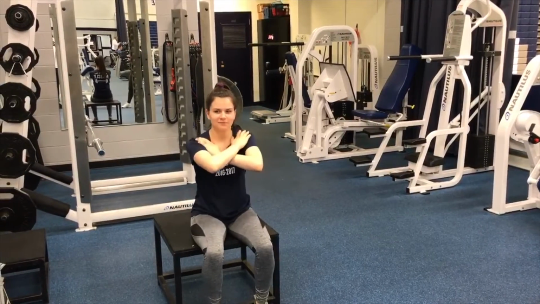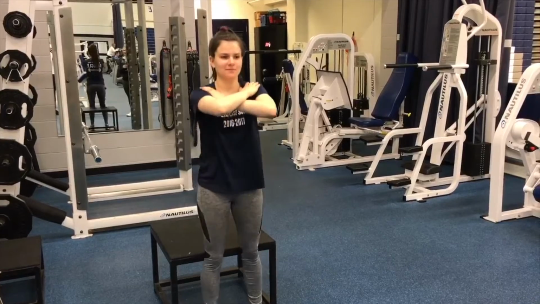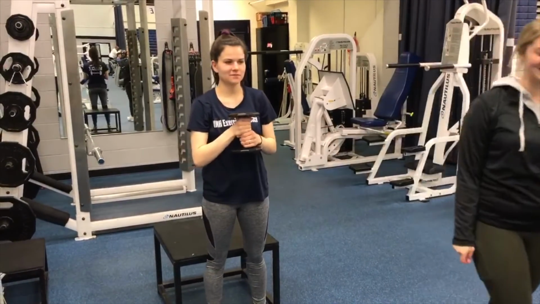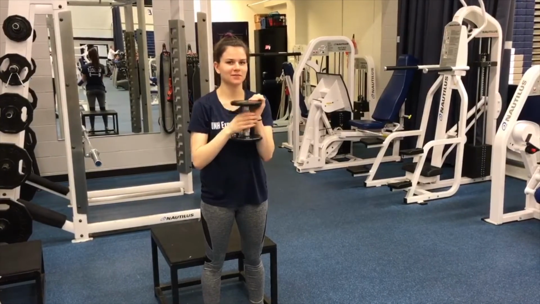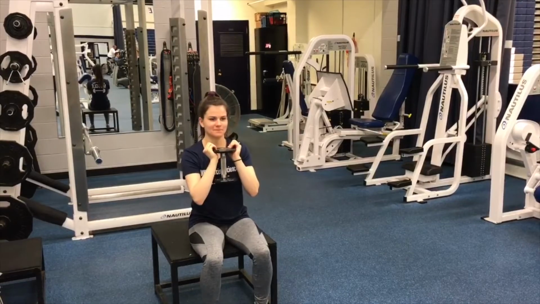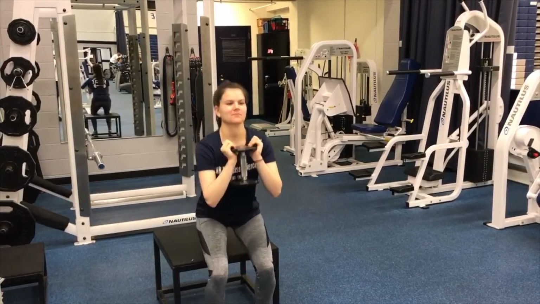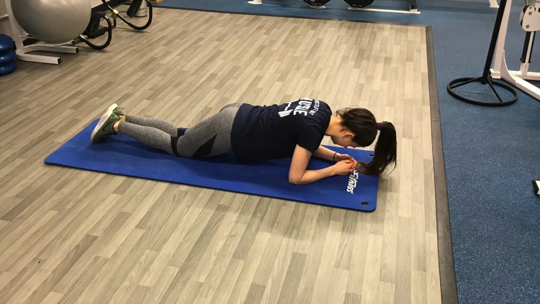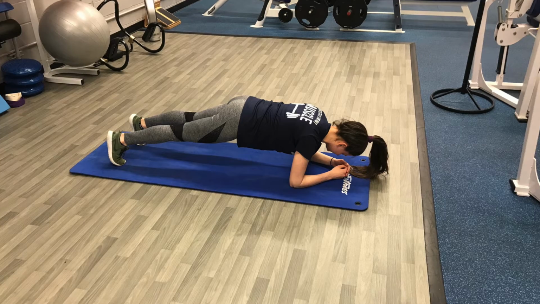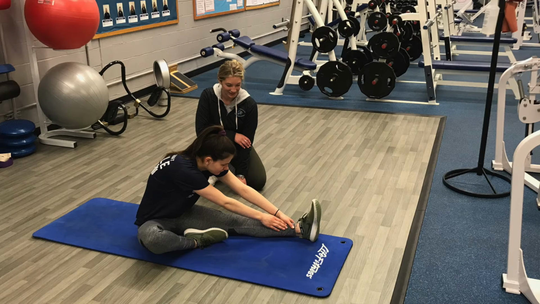Here the subject is performing a sit-to-stand exercise. After the subject is comfortable with body weight resistance, they progress to a weighted version of the exercise. Again, the subject starts with a modified version of the plank, and then when comfortable, progresses to a more challenging version of the exercise.